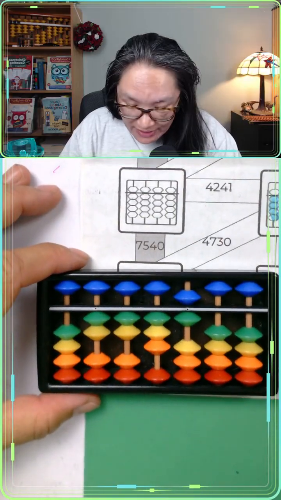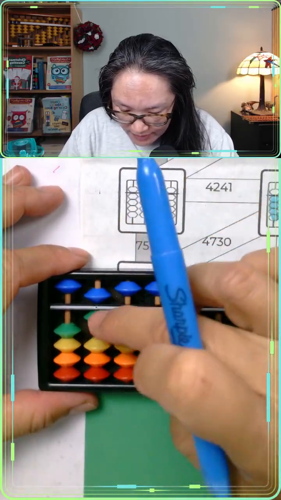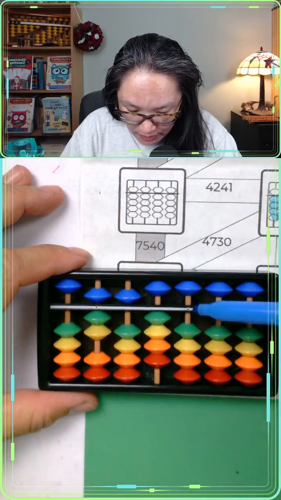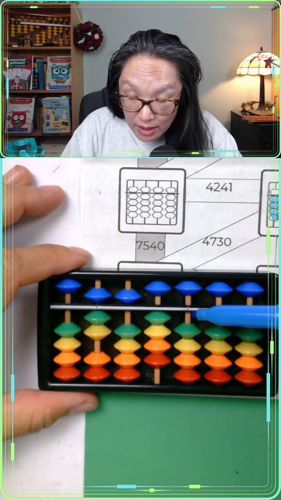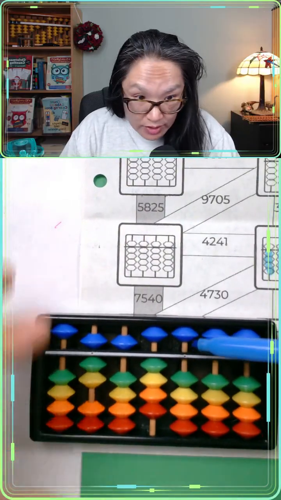We have 7,567. We have 5. We have 40. 1, 2, 3, 4. And then 0. Because we have 0, none of the beads are touching the reckoning bar. So that would be considered 0.